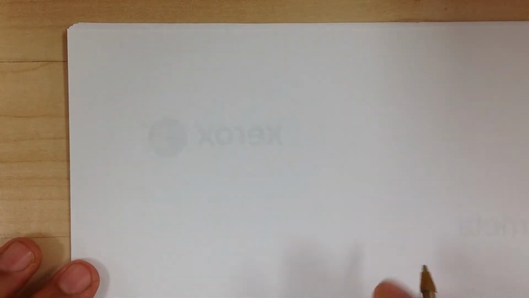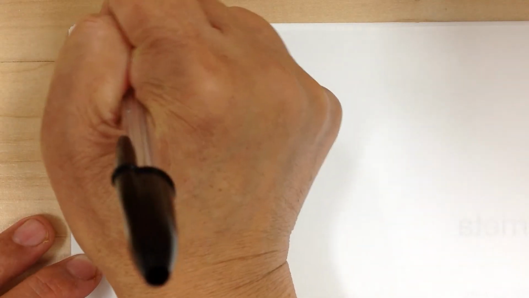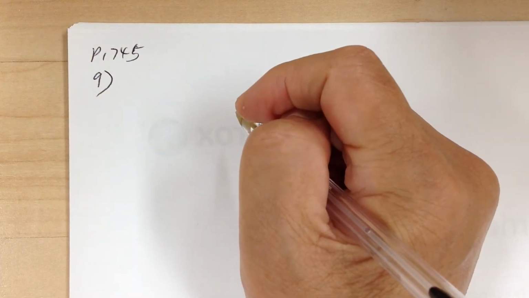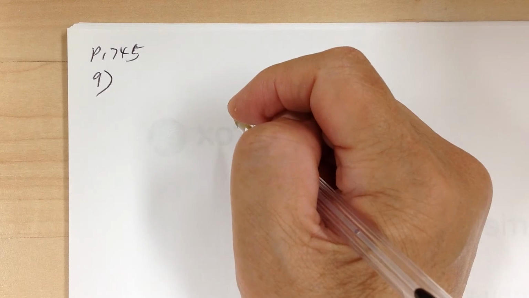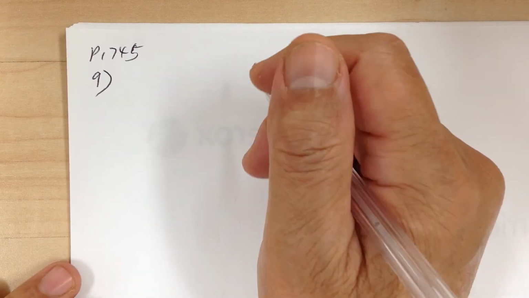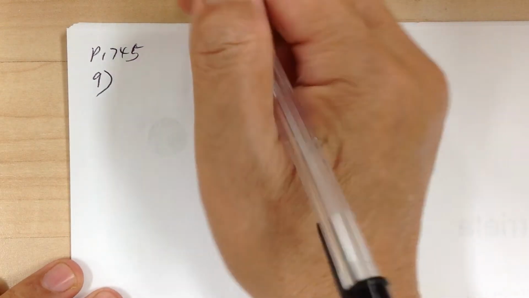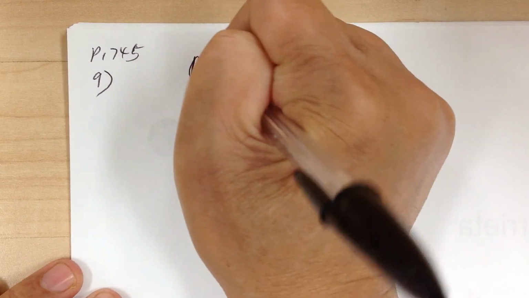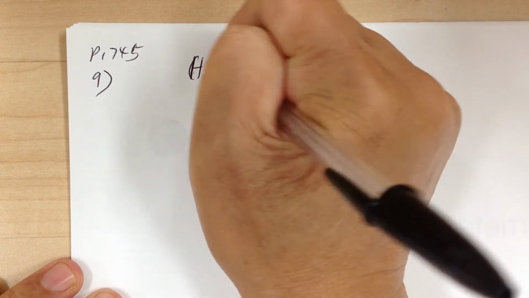Okay, let's go to number 9. A coin is tossed 3 times, find the probability of each event. So again, you got 3 coins. So when you toss, you can start with the H, just like before.